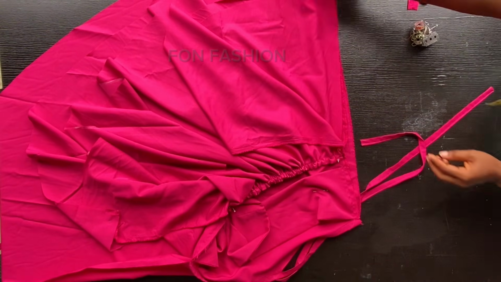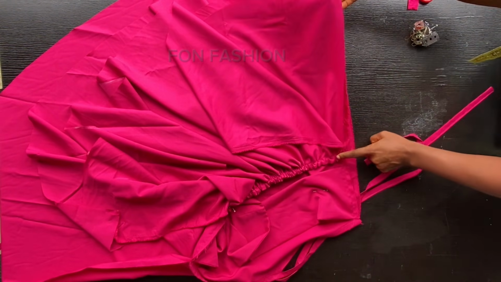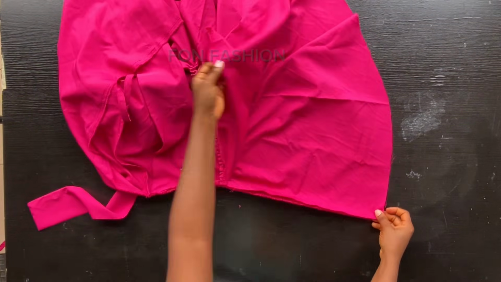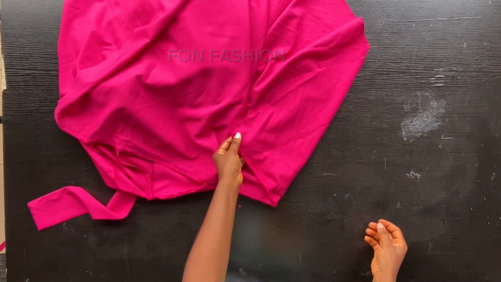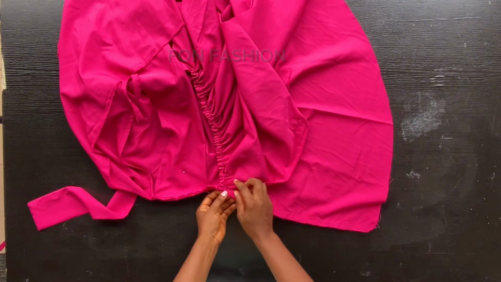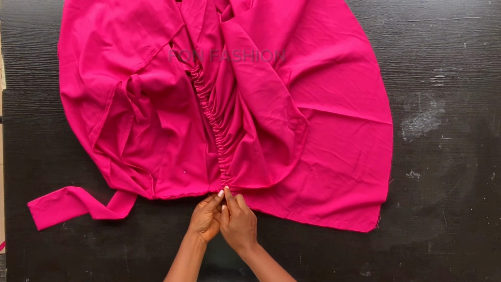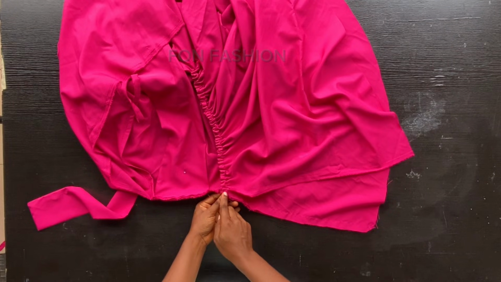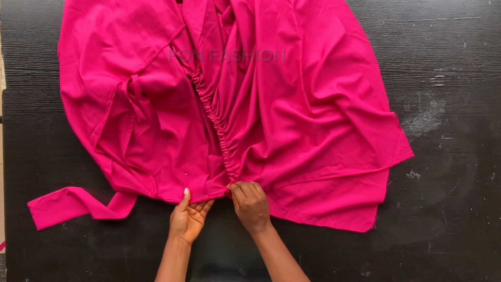So I'll go over to my sewing machine and stitch on the first layers only. So as you can see, I have already stitched on the smaller part and I stopped at the waistline. I had to clip on the longer layer so that it can lay flat. So I stopped here at the waistline. Can you see?